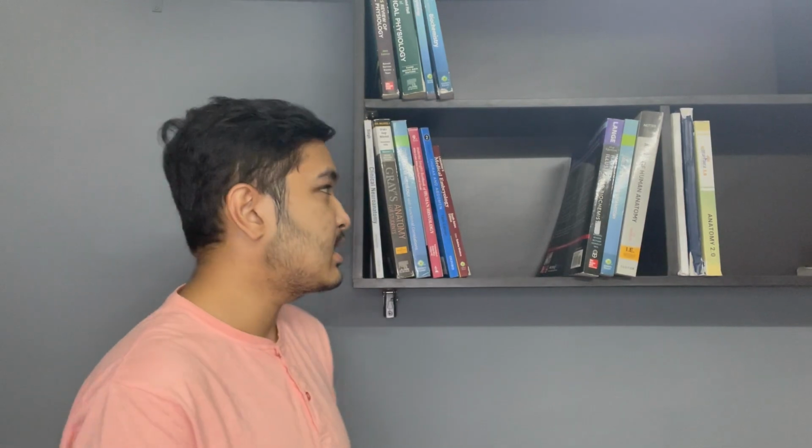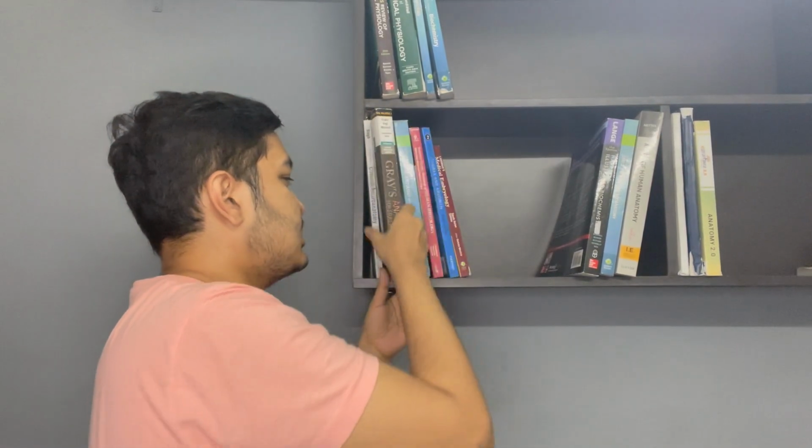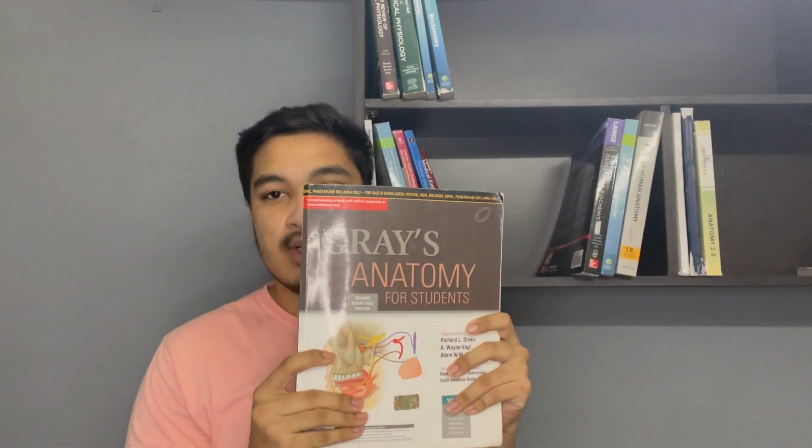But for more conceptual understanding, which is the standard textbooks, we like to use Gray's. And there are two types of Gray's. We have the mother Gray's and we have the student Gray's. And for easier purposes, we used to do the student Gray's. So you can use this book if you want to develop a more conceptual understanding, but there is one drawback. You can't really frame very great answers with the help of this, but you can develop a very good understanding of all of the gross anatomy part. But for framing answers, I do recommend BDC because that's what I used and that's what helped me the most.